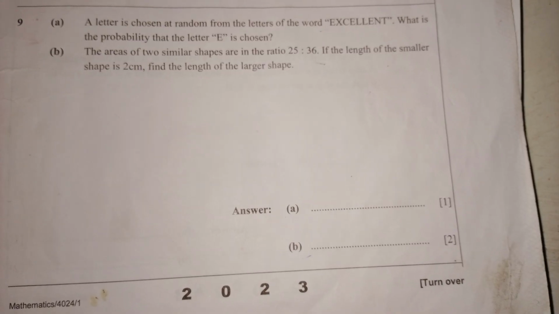We are still continuing to solve November Mathematics 2023, and today we are solving question 9A and question 9B. Question 9A reads: a letter is chosen at random from the letters of the word excellent. What is the probability that the letter E is chosen?